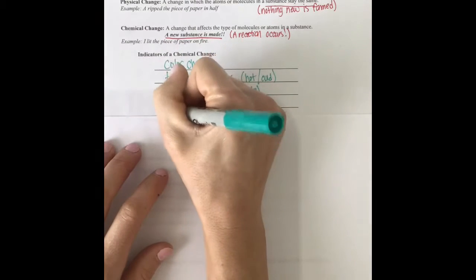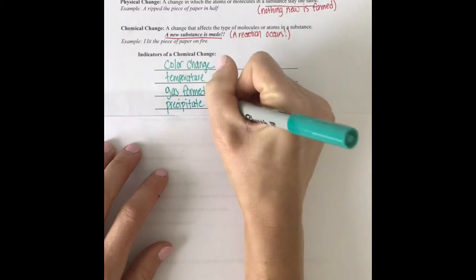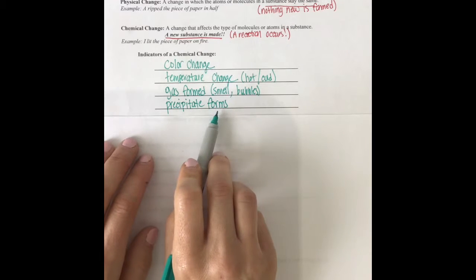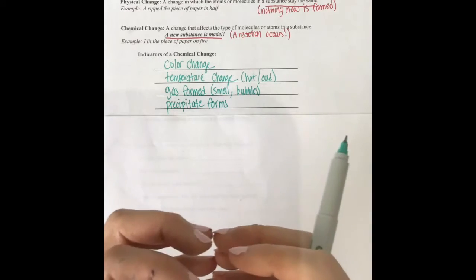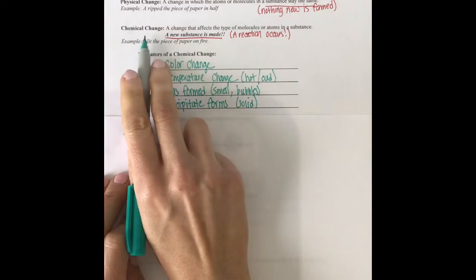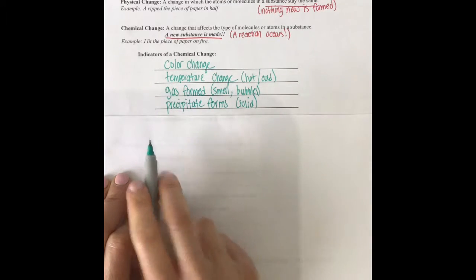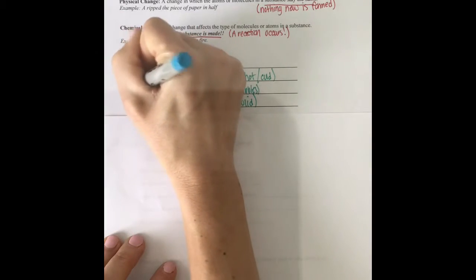So a color change, a temperature change, a gas forming, and the last one is probably a new word you haven't heard before. A precipitate forms. Precipitate. If you mix 2 things together, like 2 liquids, and a solid forms, that's called a precipitate. And that often happens in a chemical change. Color, temperature, gas, precipitate. Those 4 indicators, you do need to know.